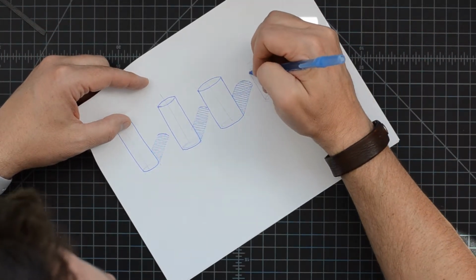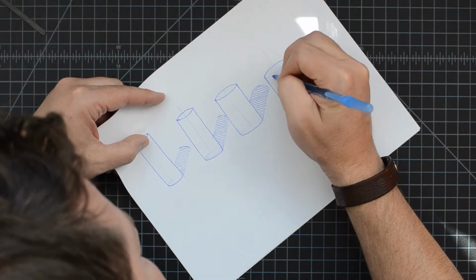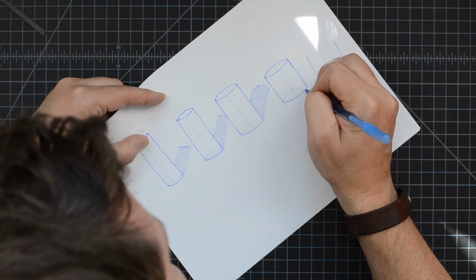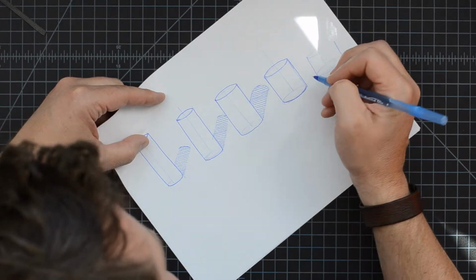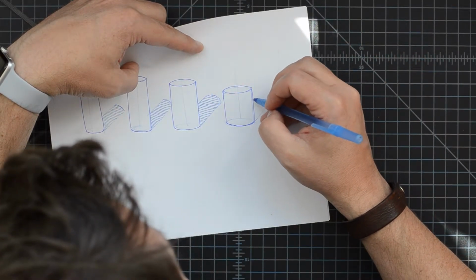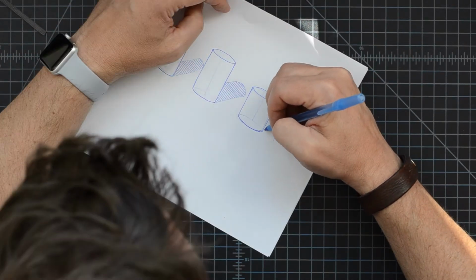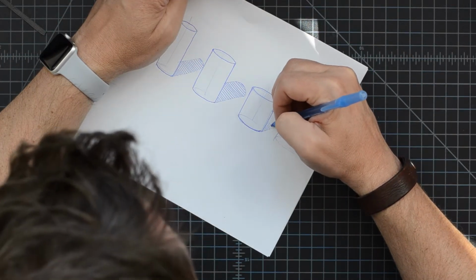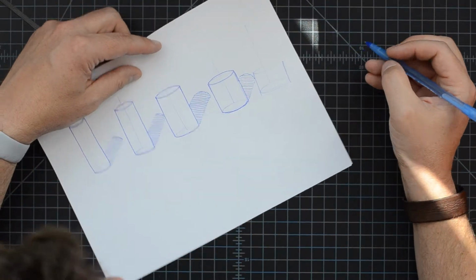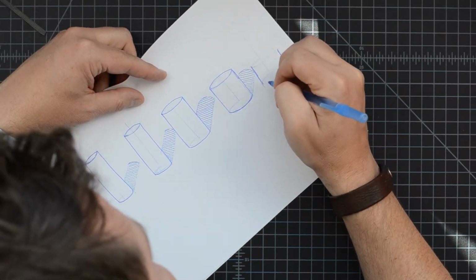Okay, now same thing here, confident lines. Get me my parallel cylinder edges. The outside edges can be a little darker than those inside edges. Of course, my shadow is getting wider and shorter at this point because my cylinder is getting wider and shorter. All right. Last one.